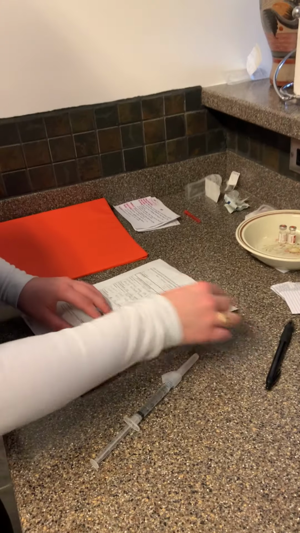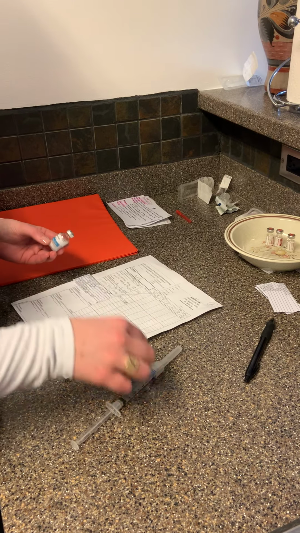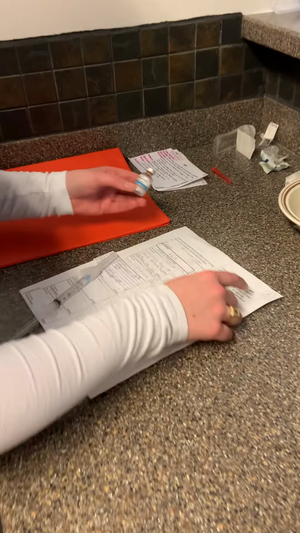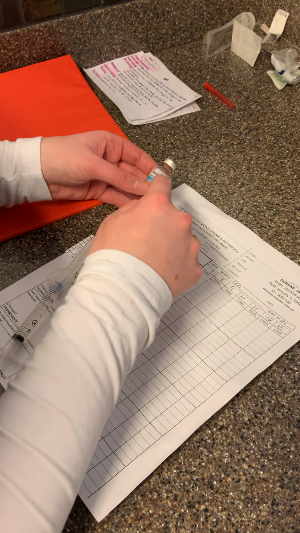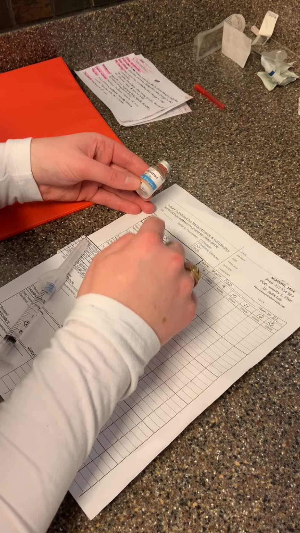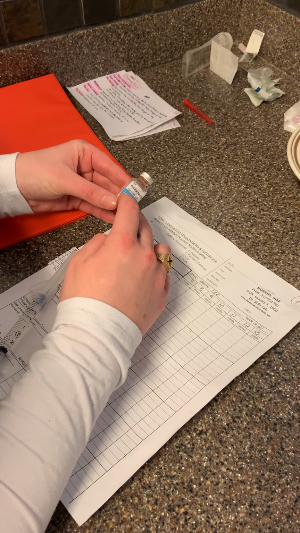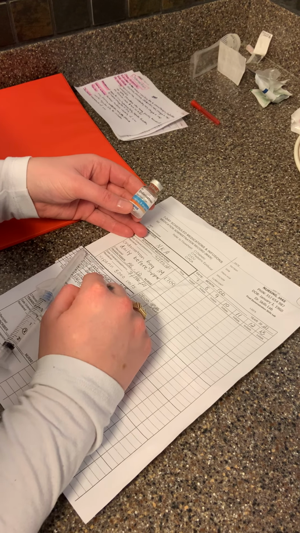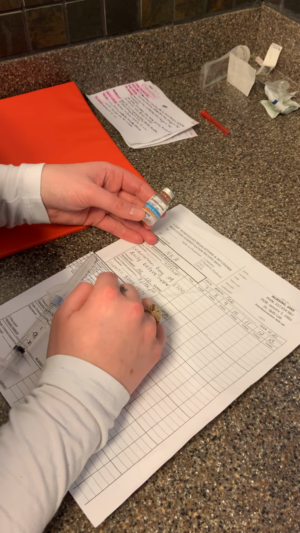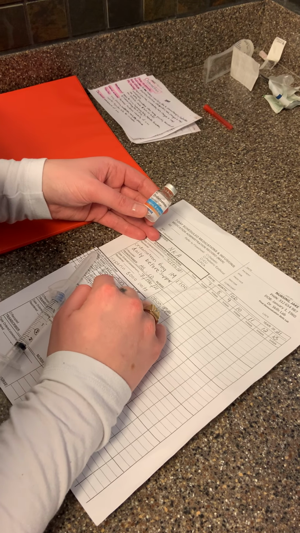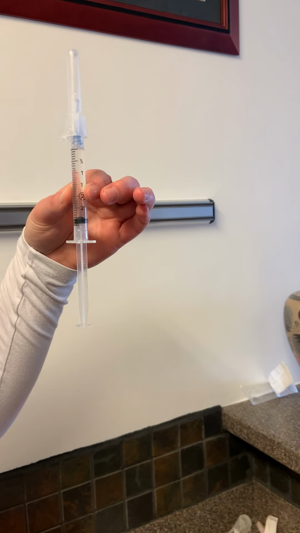Okay, so now I'll do my second check. So we have Jake Nursing, ondansetron, 6 milligrams. This says it is 2 milligrams per milliliter. So we would have 3 milliliters. So it says 6 milligrams. There is 2 milligrams per milliliter. So we have 3 milliliters in the syringe.